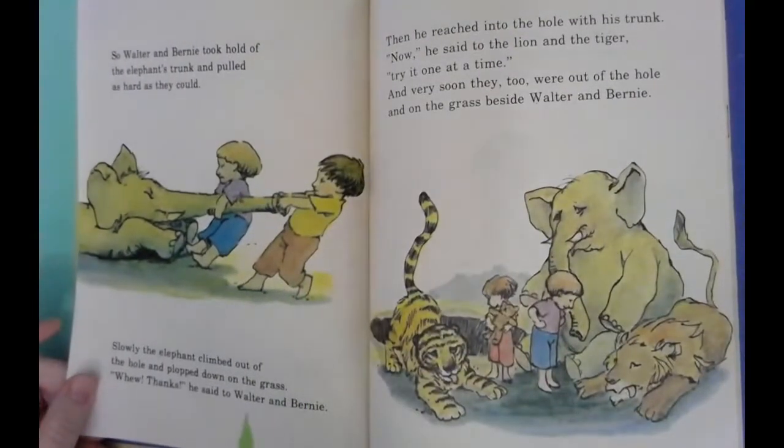So Walter and Bernie took hold of the elephant's trunk and pulled as hard as they could. Slowly the elephant climbed out of the hole and plopped down on the grass.